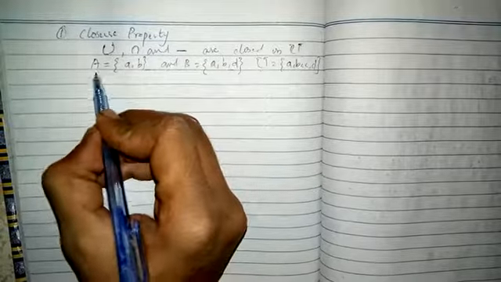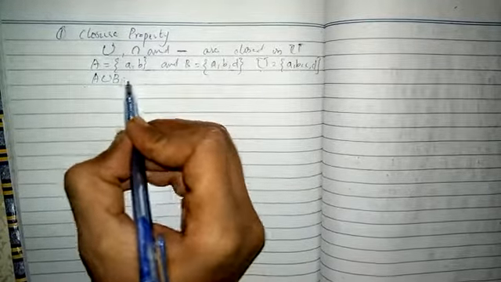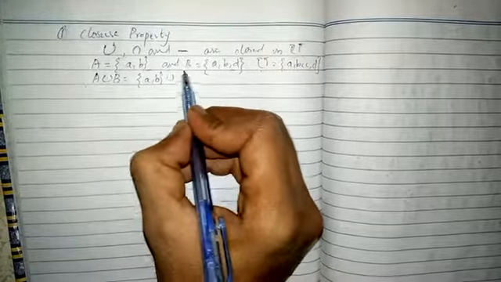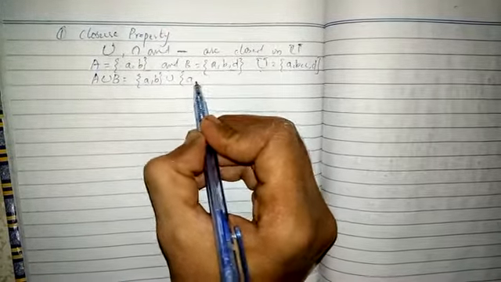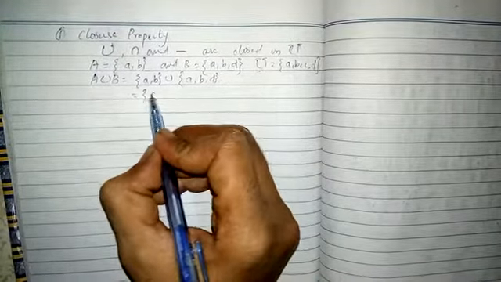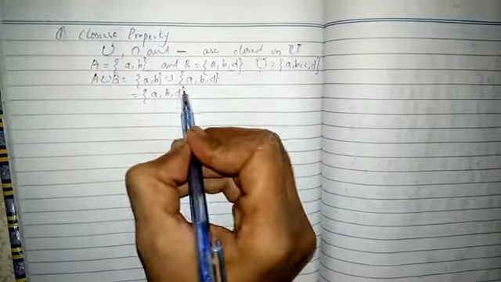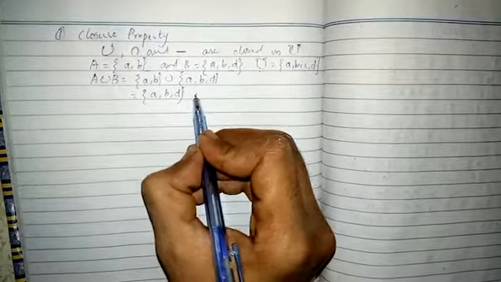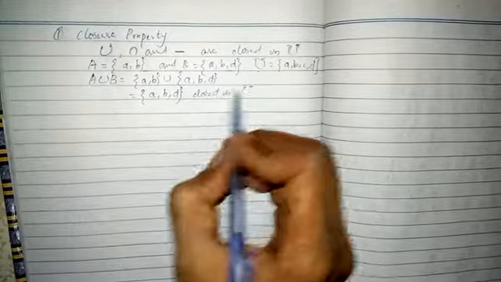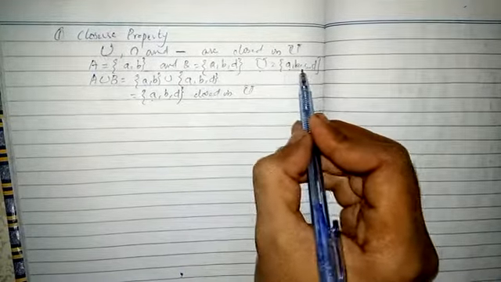If I find A union B, A, B union A, B and D, the outcome will become A, B and D, which is closed in the universal set, because all three elements are available in the universal set.